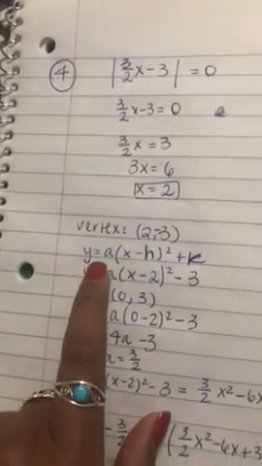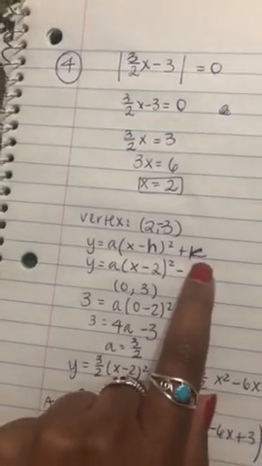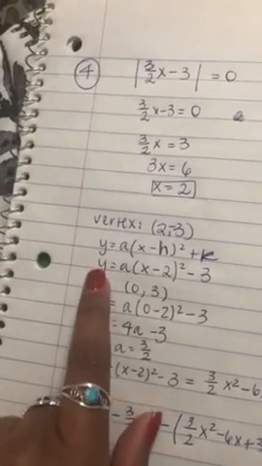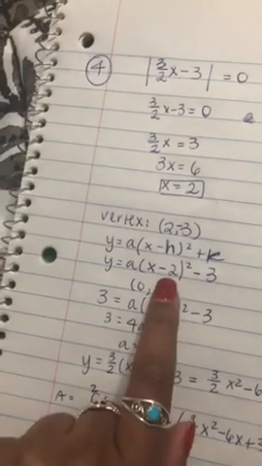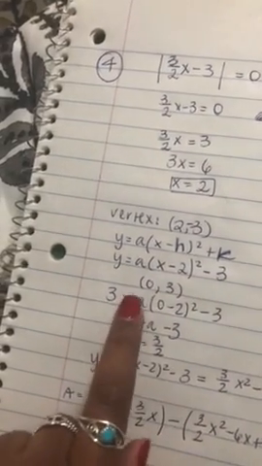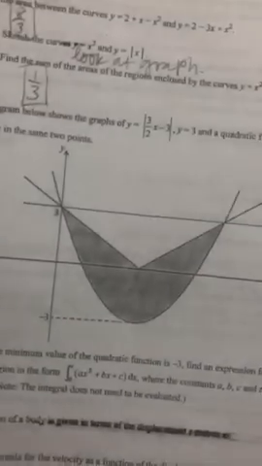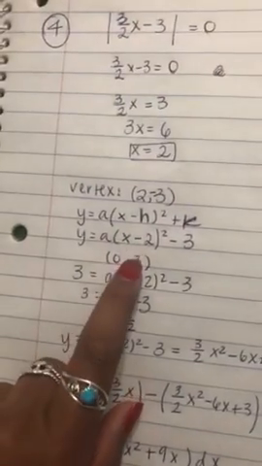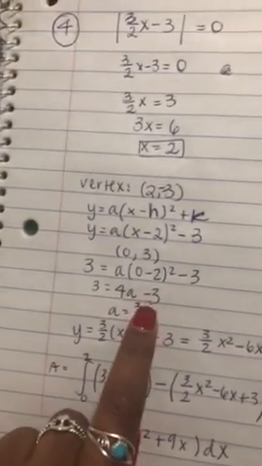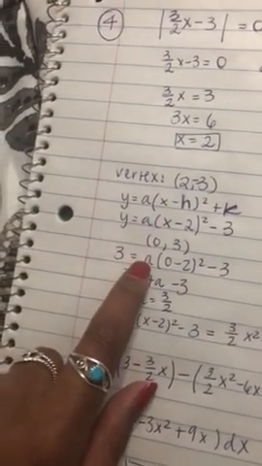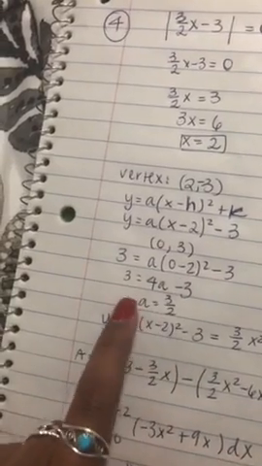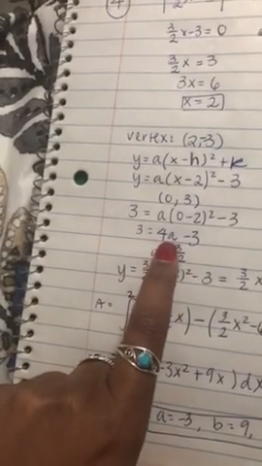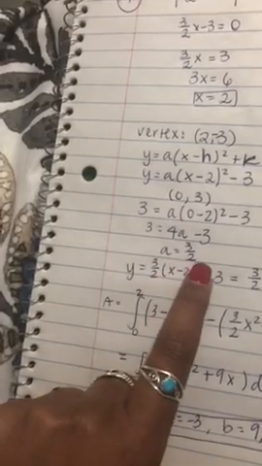And this is the equation of a parabola with (h, k) being the coordinates of the vertex. So you can plug in 2 for h and -3 for k. And then you also are given a point here, (0, 3), where the parabola also intersects. So you can use that point and plug it in to the equation that already has h and k to find a. So when you plug in 0 and 2, you can simplify, you get 3 = 4a - 3, and then when you solve, you get a is equal to 3/2.